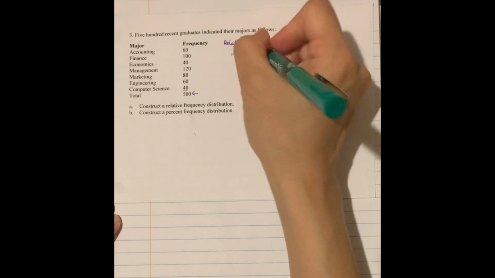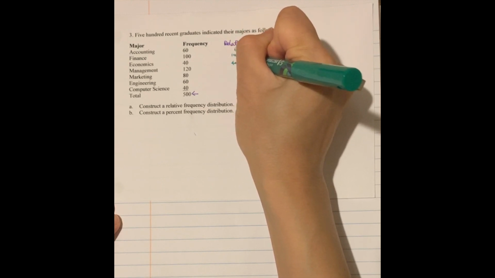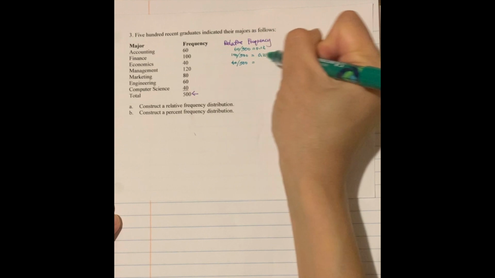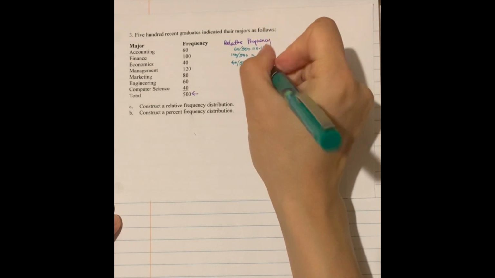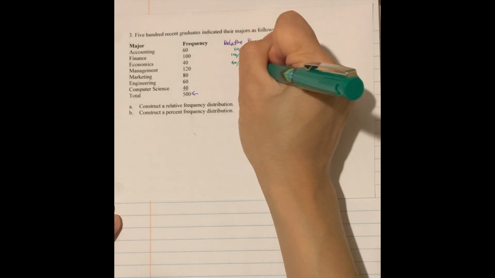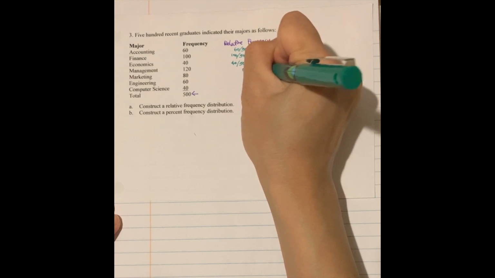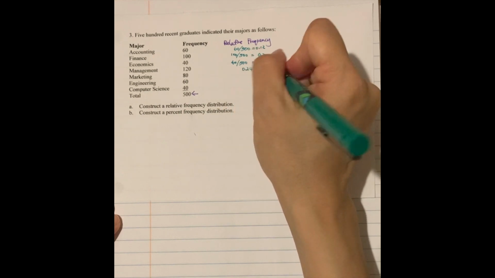I will just write it down for economics. We use 40 divided by 500, then we get a relative frequency equal to 0.08. And then I will just write down the numbers here. For management, the relative frequency will equal 0.24, which is 120 divided by 500.